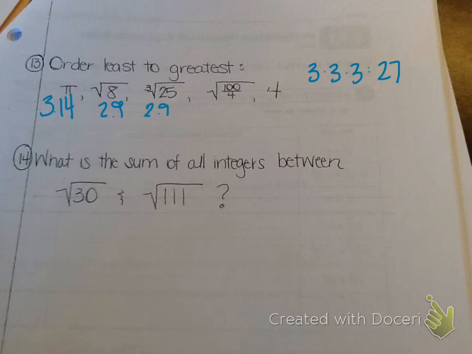And then on the next one, the square root of 100 is 10. The square root of 4 is 2, so that just equals 5. And then we have 4. Now, these two right here, I would think on the EOG we would not have something that would be that close to each other.